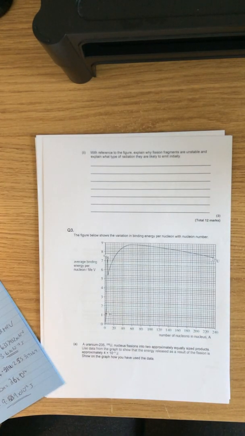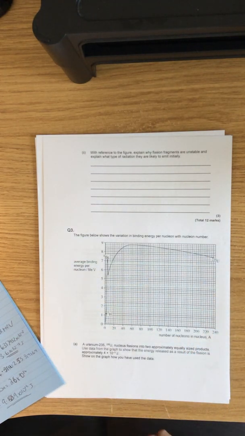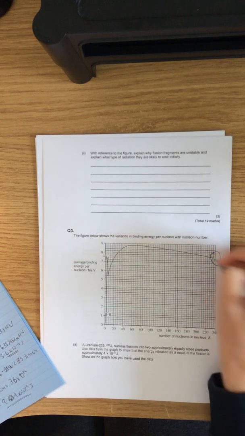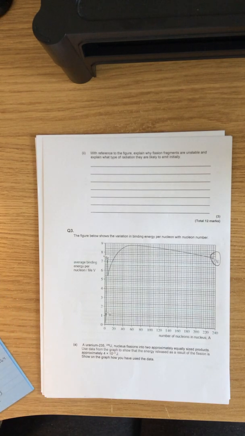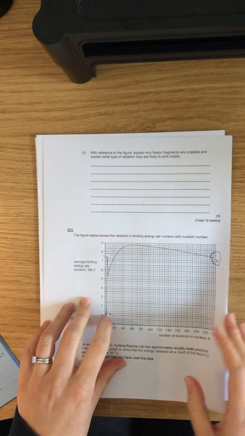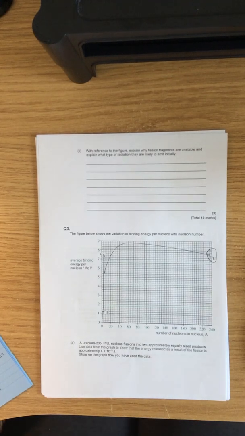Question 3. The figure below shows the variation in binding energy per nucleon with nucleon number. So you've seen this graph before. They've given you 3 values on here. And it says a uranium-235 nucleus, so this one, undergoes fission of 2 approximately equally sized products. Use the data from the graph to show the energy released as a result of the fission of this is 4 times 10 to the minus 11. So let's do that. It's worth 4 marks, so it's quite a big question, but it's really, really easy.